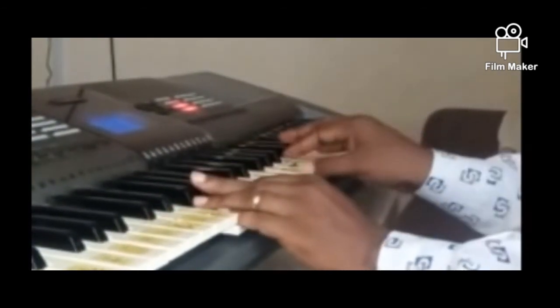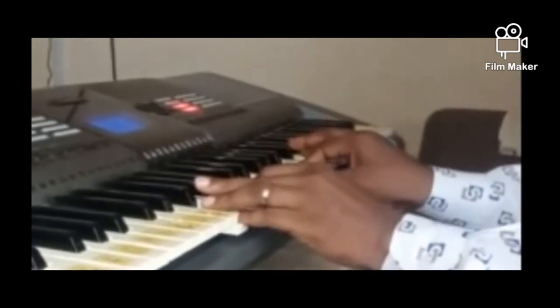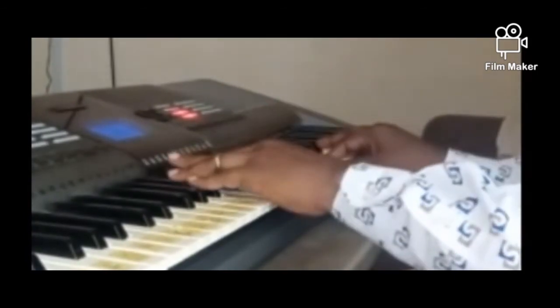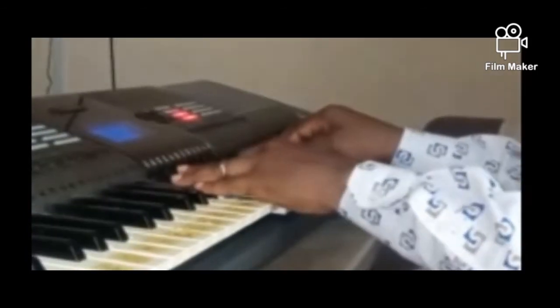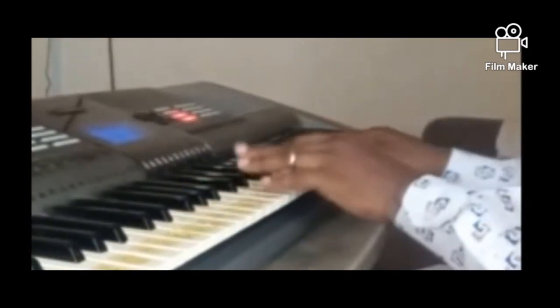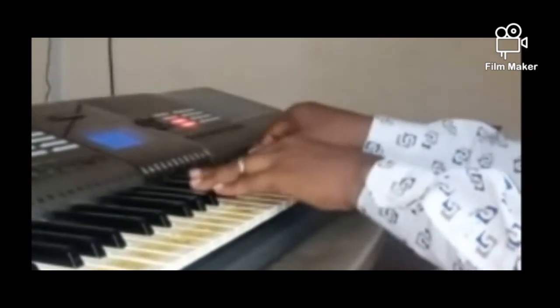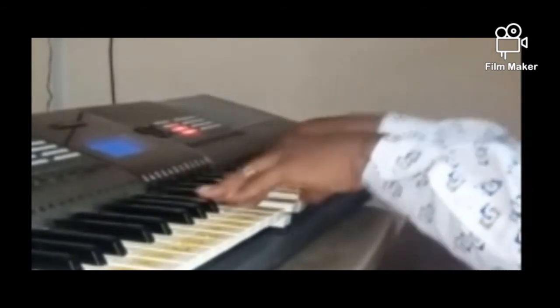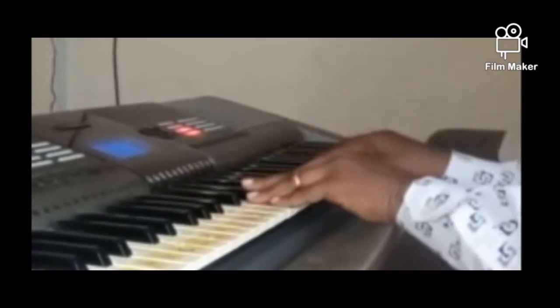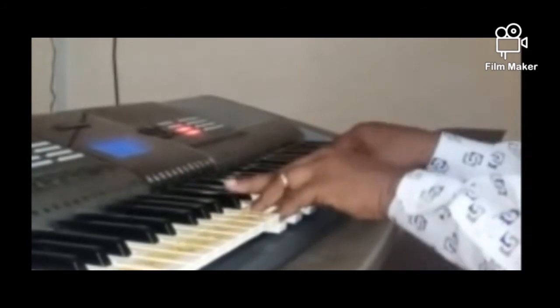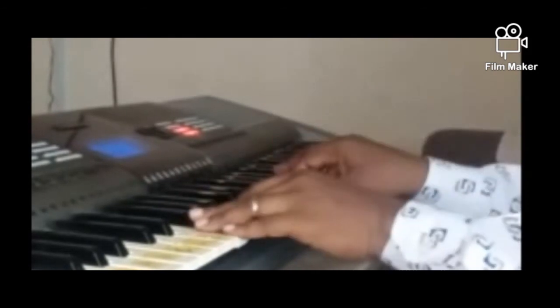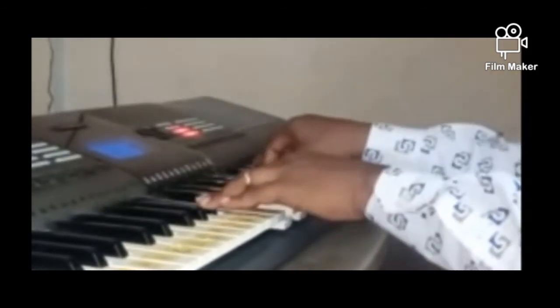Then you go back to the root chord. So F A C, D minor, D F A. Then the 4th, B flat D F. Then the 5th, C E G. So the 1, 6, 4, 5 progression, 1, 6, 4, 5.